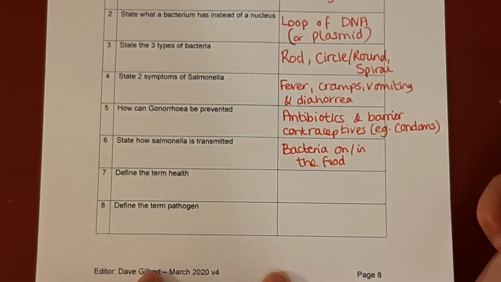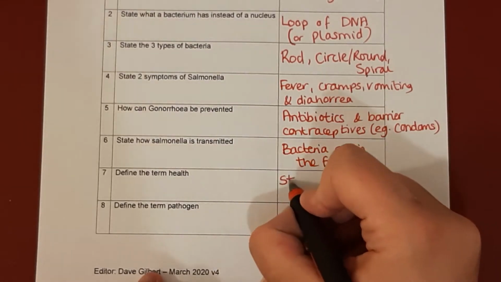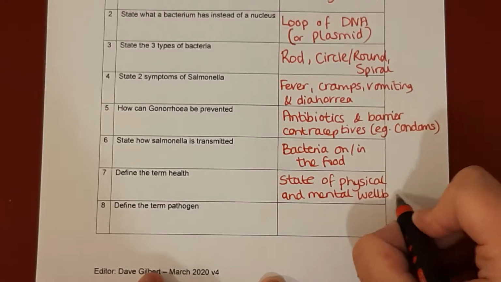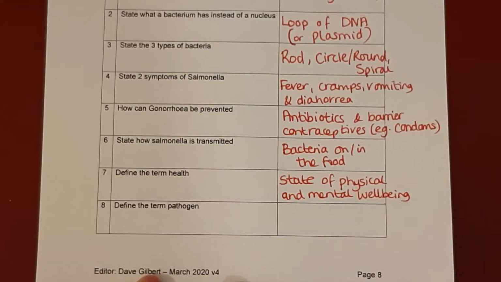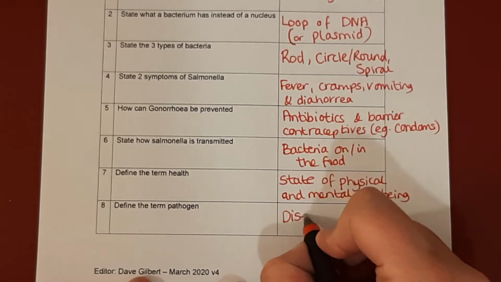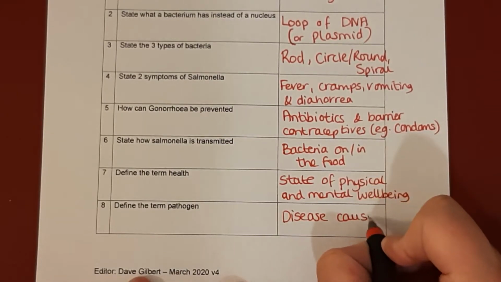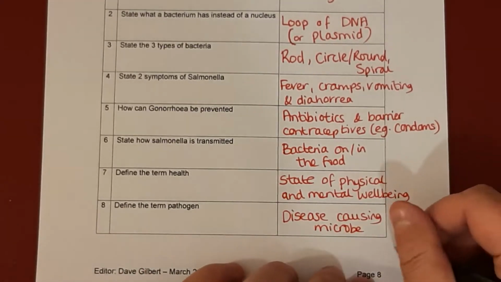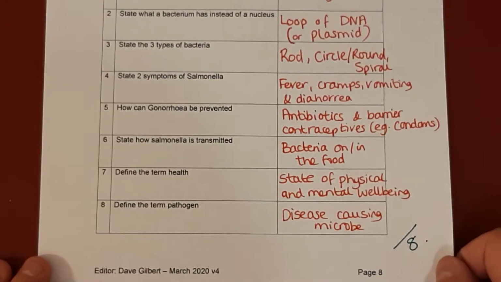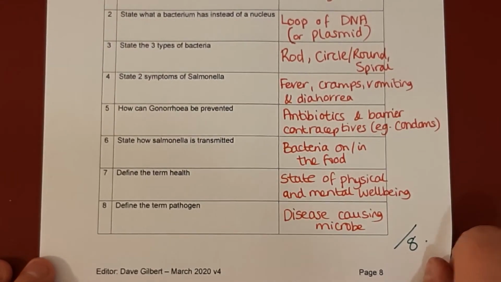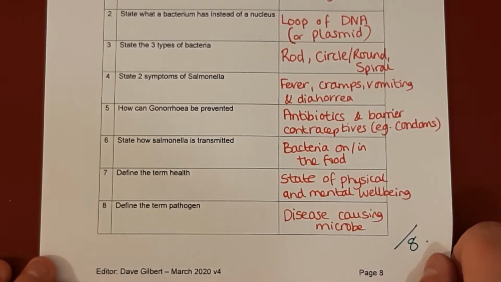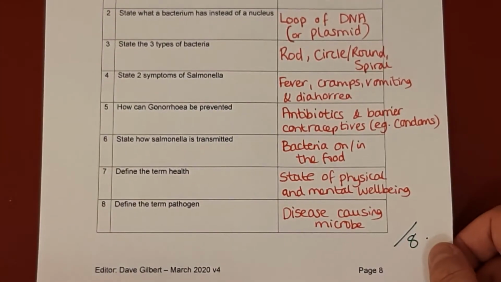Question 7. Define the term health. So you should know this one. Health is a state of physical and mental well-being. Question 8. Define the term pathogen. So pathogen is a disease-causing microbe. And if you could give yourself a mark out of 8. So if you got 4 or less, you need to review the previous lessons because we should know at least 4 or 5 of those really by now, minimum. Okay, we're going to move on.